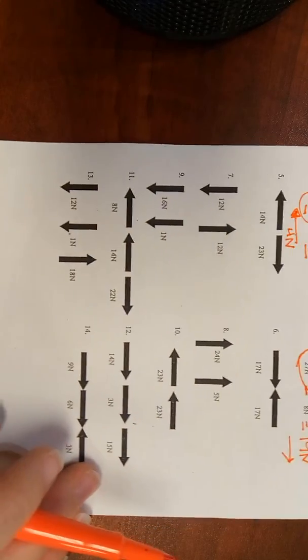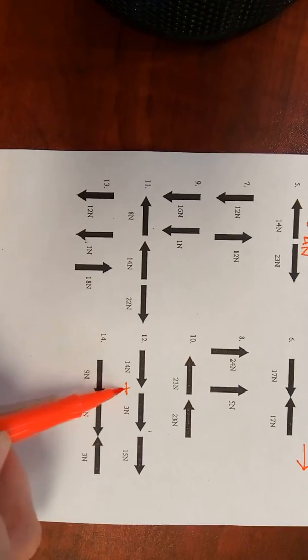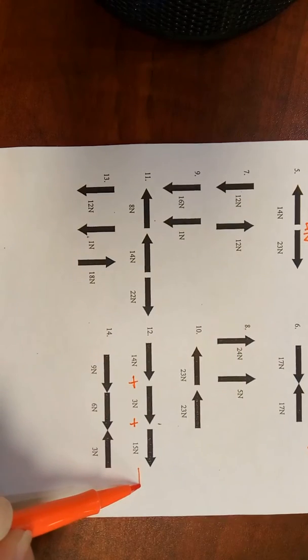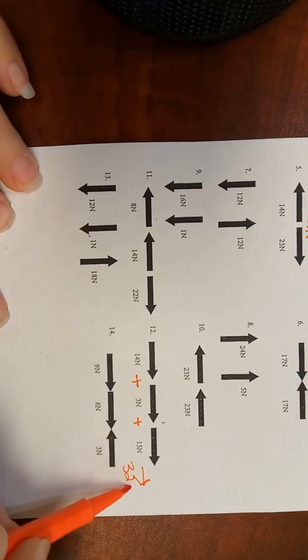I'm going to jump down. So see how they're all to the right on this number? We're simply just going to add them, and it's going to go to the right. And I think that's 32 newtons.